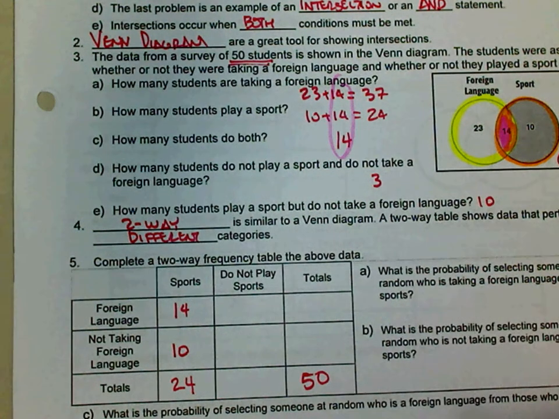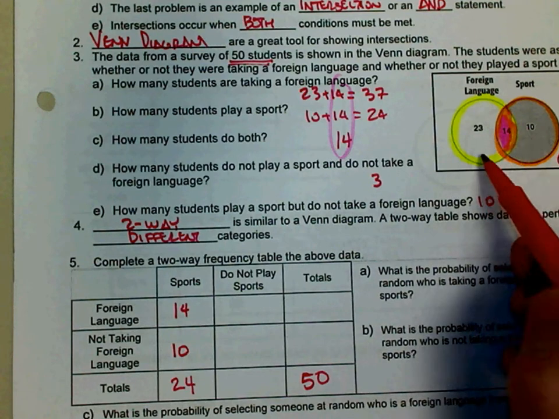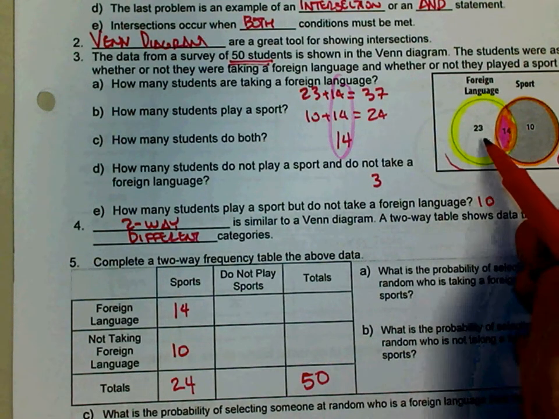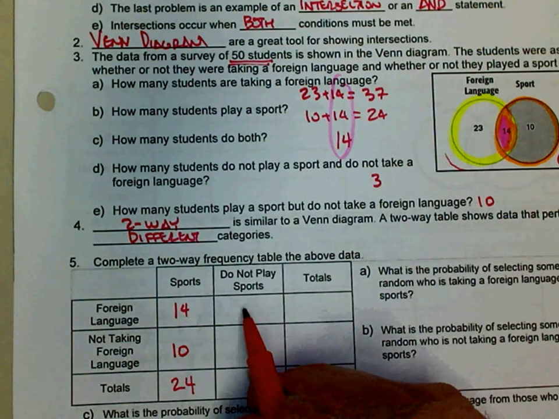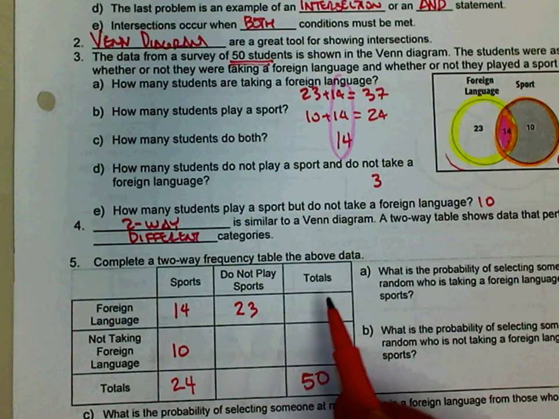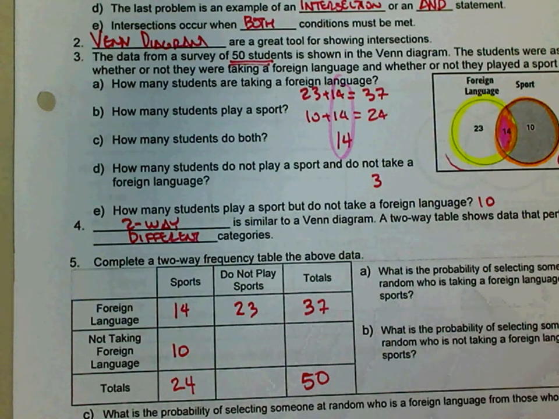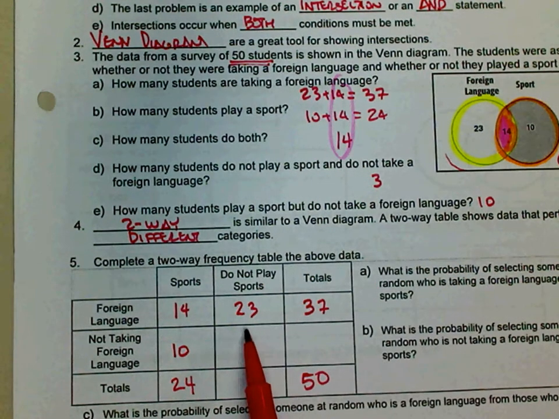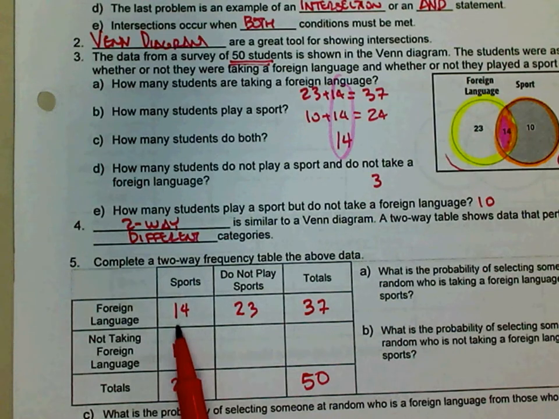If we look at the students taking foreign language, we've already included the 14 that are both in sports and taking a foreign language. Now what we need to do is put in here the 23 students that are in a foreign language but not playing sports. We add those up, we'll get 37. 37 was the same calculation we did up here. Not in sports, but taking a foreign language, in sports, and also taking a foreign language, 37.